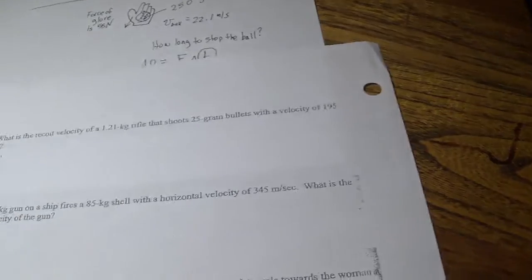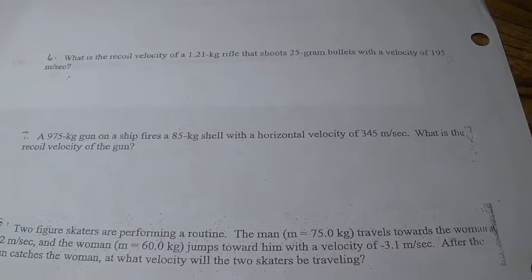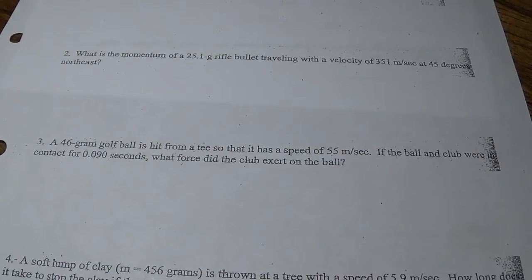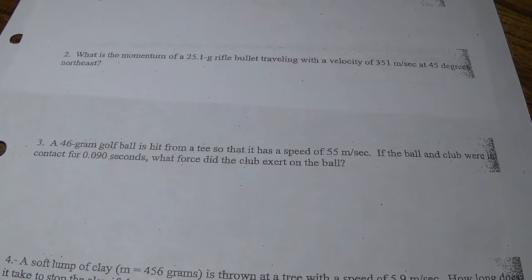On the back is for another day. So you'll be responsible for number 1 through 5. So work on those in class. If there's not time to finish them, take them home as an assignment.